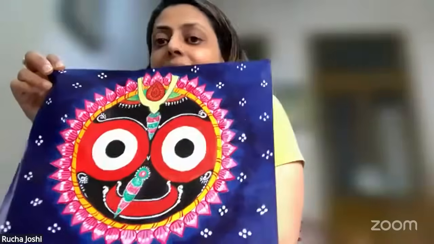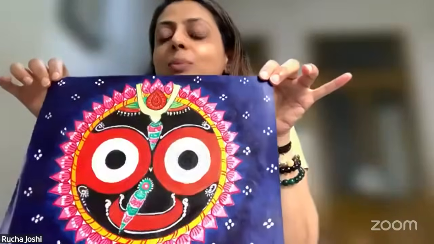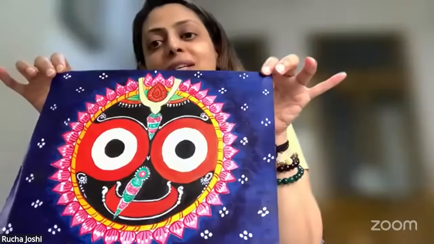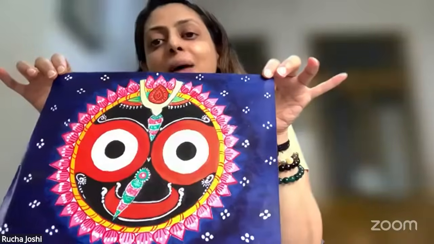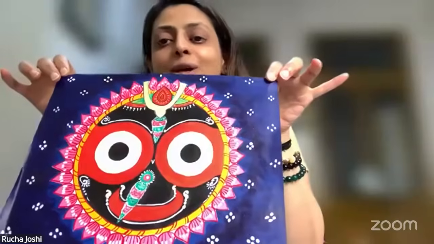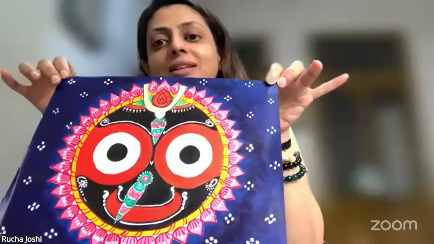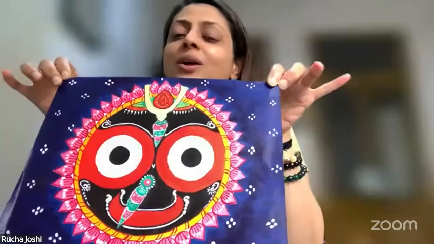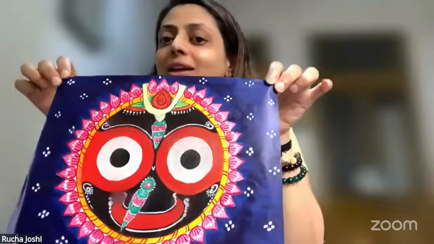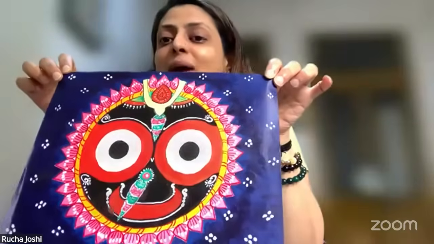Now, yesterday was the day of Snan Yatra, where Lord Jagannath, Baldev, and Subhadra are bathed with 108 pots of water. And after that, they fall sick for a period of 15 days. And then they come out of their temple and mount the Rath. So that is the celebration of Rath Yatra. So 15 days from now, Lord Jagannath's Rath Yatra will take place.